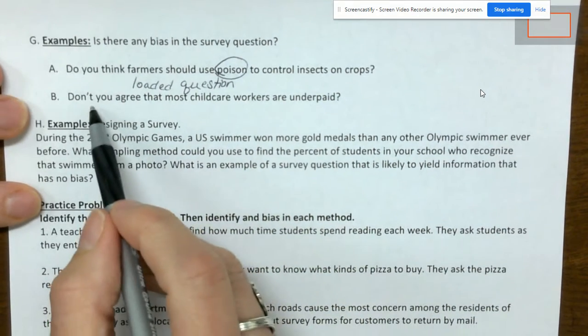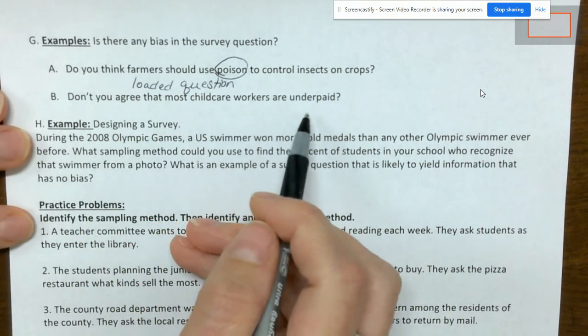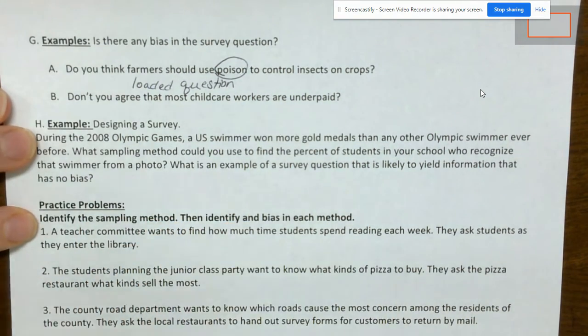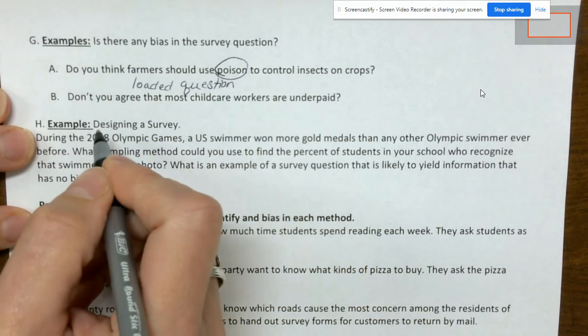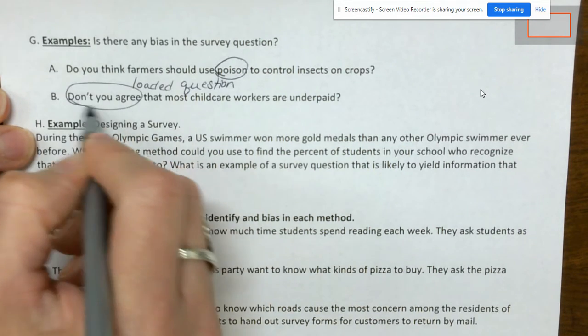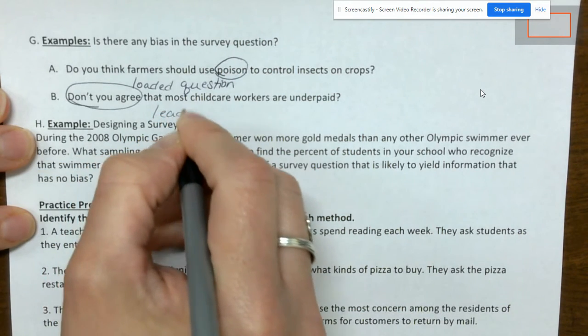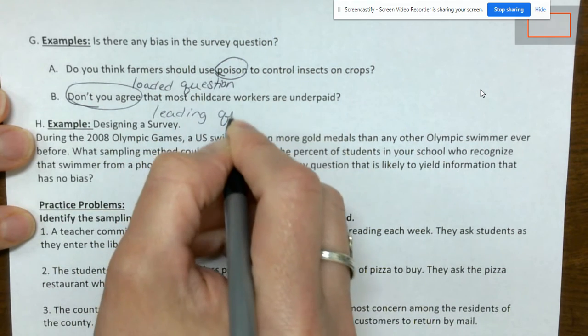So let's look at the next one. Don't you agree that most child care workers are underpaid? Well, that don't you agree is a leading question. You're leading them to agree with you. So that's the problem. So this is a leading question.